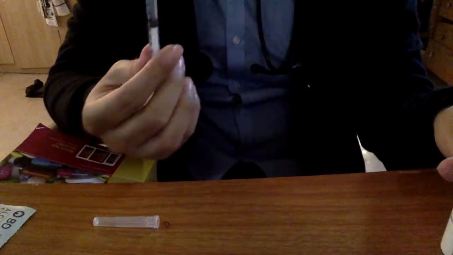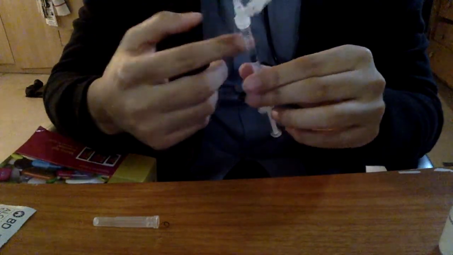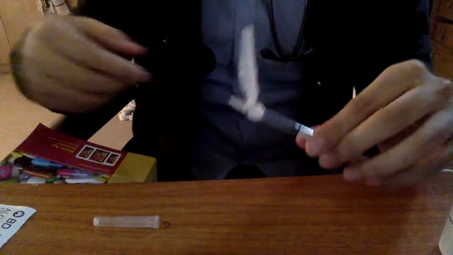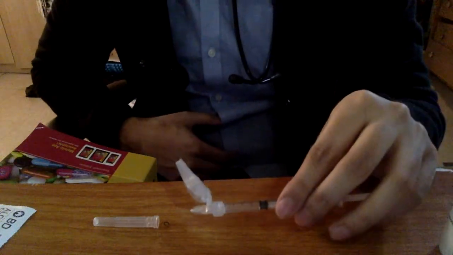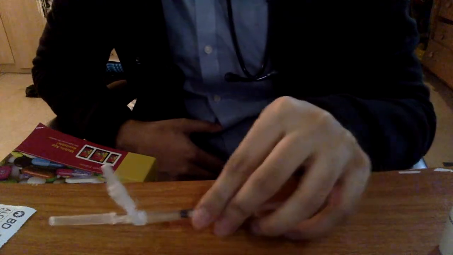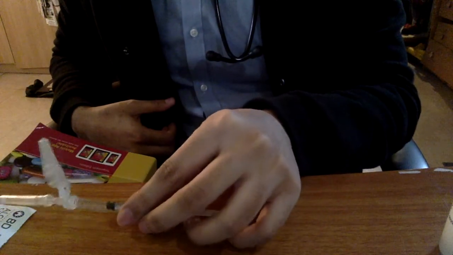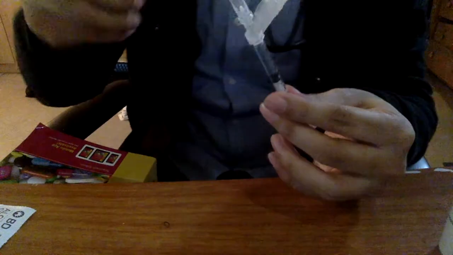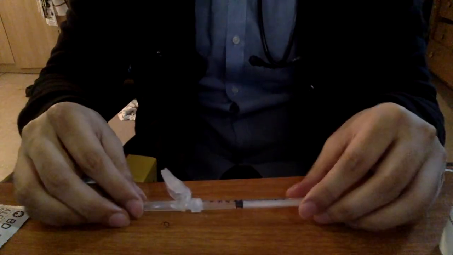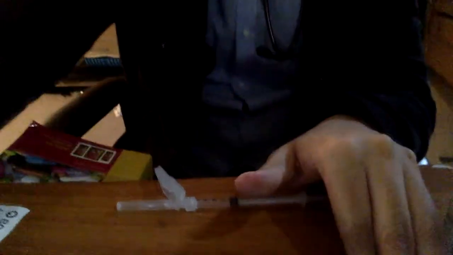We're going to observe any air bubbles, give it a couple flicks. Doesn't look like we need to expel any additional air. We're going to do the one-handed technique to put the cap back on, just like this. Okay. Now we're going to secure the cap.